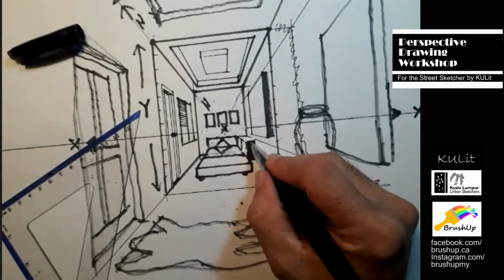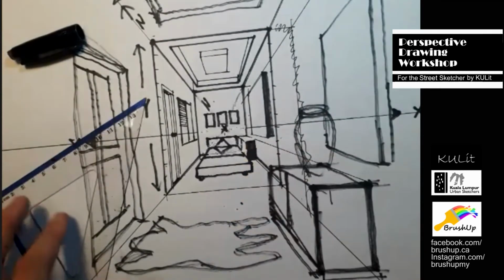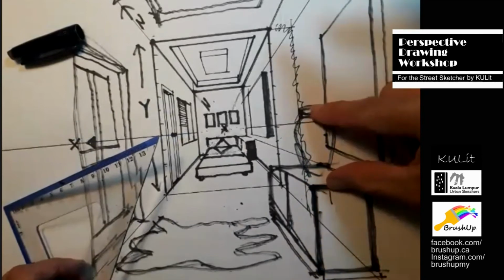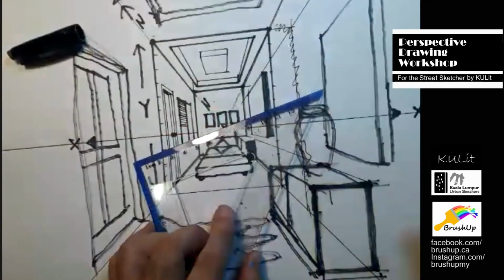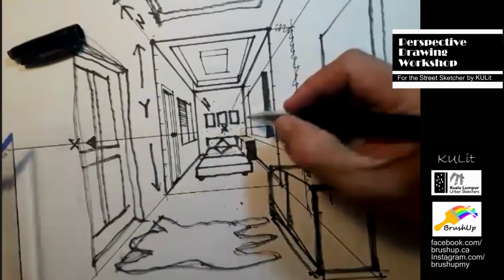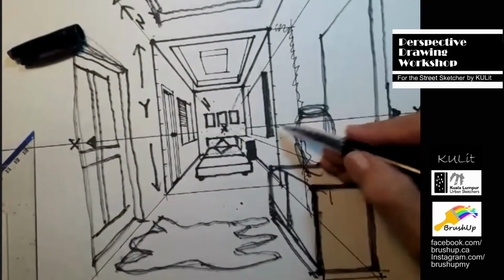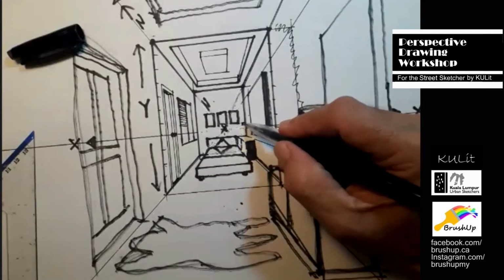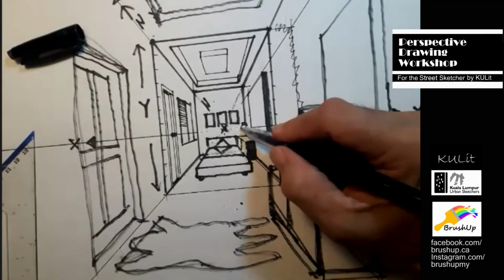My Blanco is still not dry. I'm going to move, let's say, even this vase here. Let me move it somewhere here. It should be about this high. So it's still following the rules of perspective. Look.